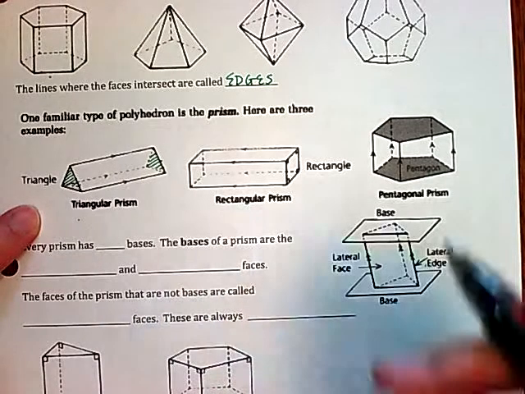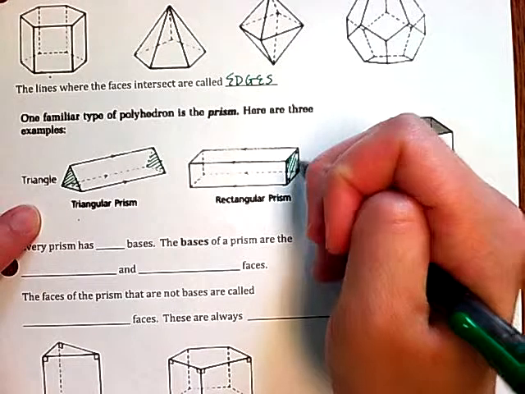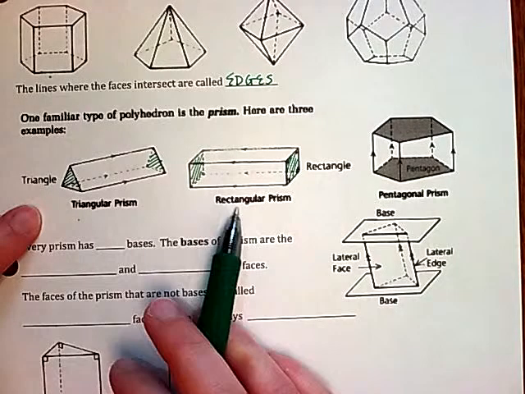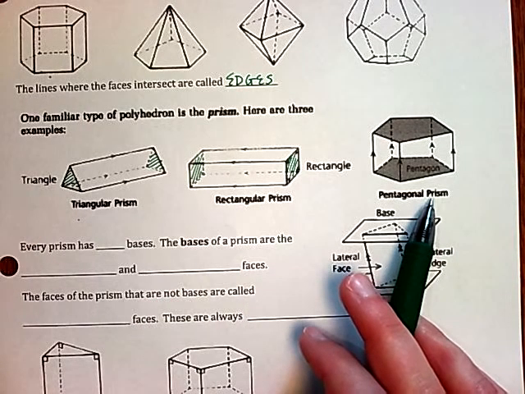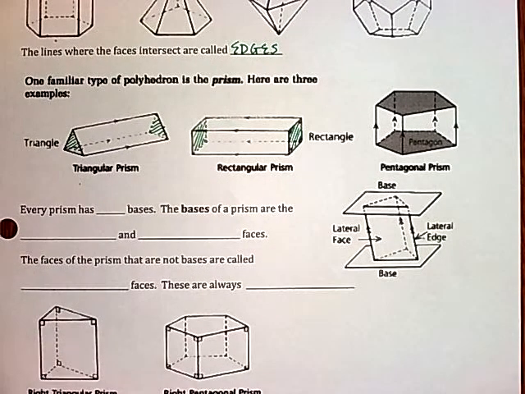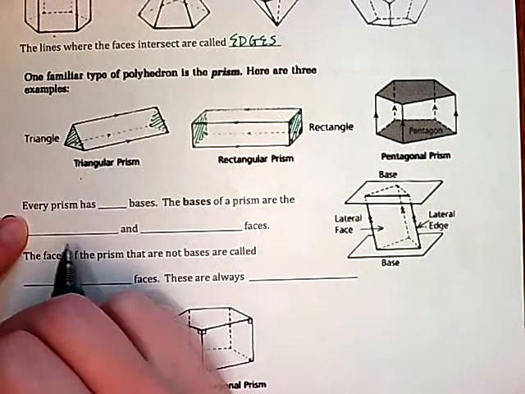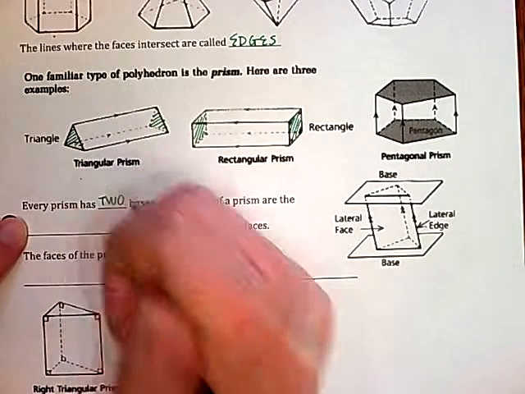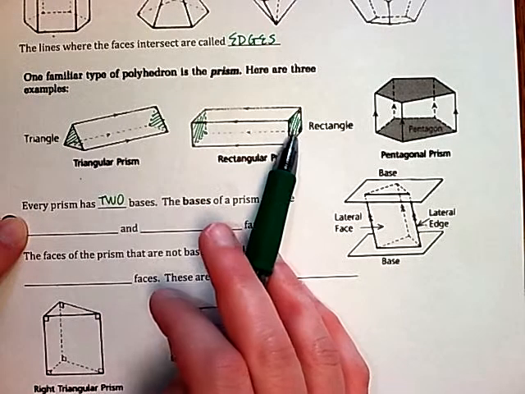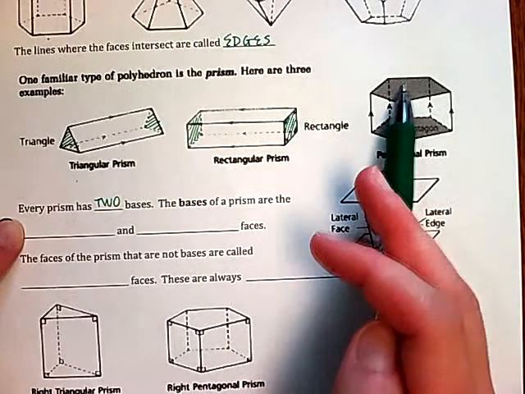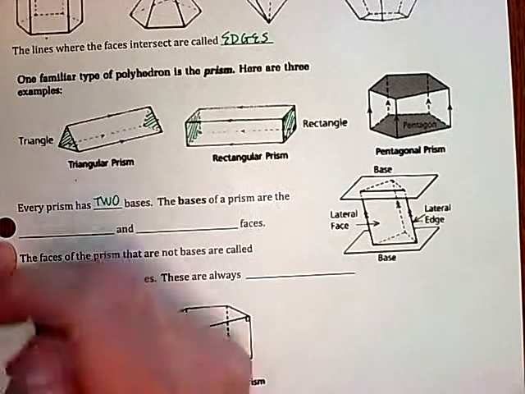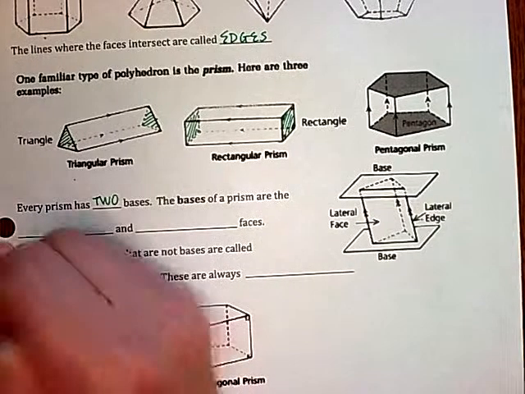In the rectangular prism, we can see we have two rectangles there and there, and then they form a rectangular prism, and then this would be a pentagonal prism. Okay, so if we're trying to define a prism, we would say every prism has two bases. So here are my two bases in the triangular prism, the rectangular prism, and the pentagonal prism, the shaded parts. And the bases of a prism are the parallel and congruent faces.